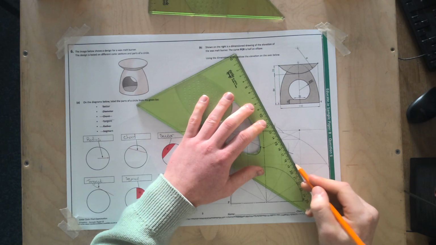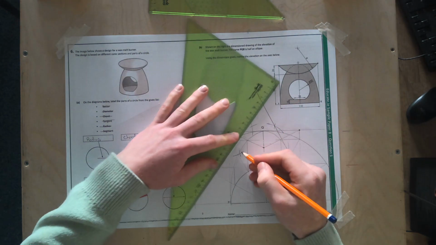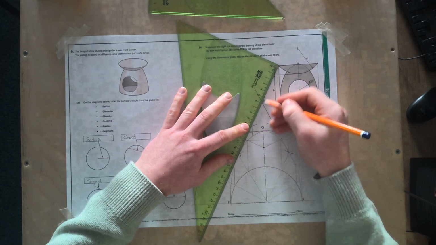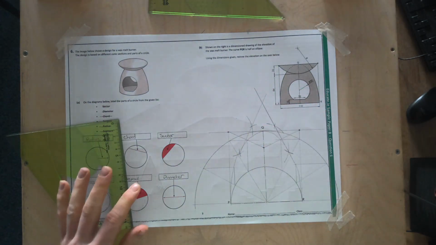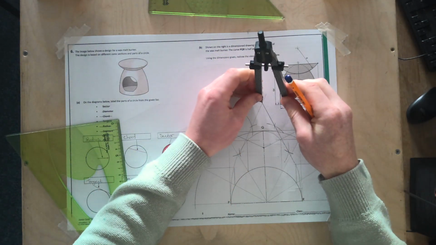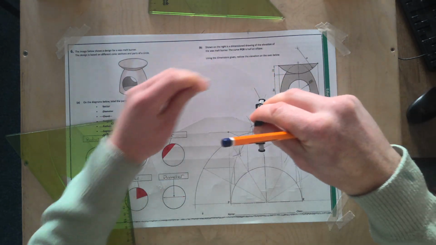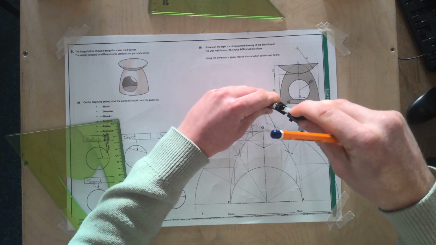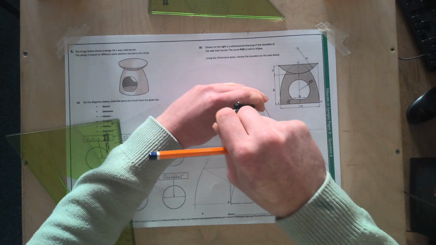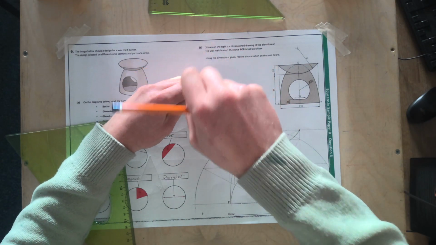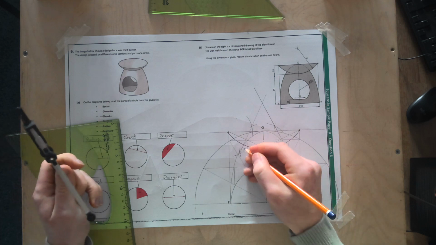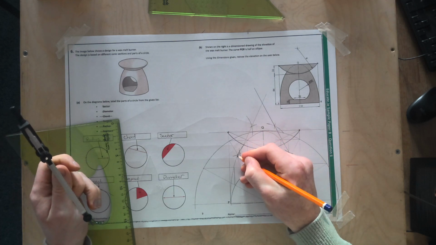So I'm going to bisect them. Where they meet now, that's the center. The point of the compass there, extend it to the point, and it should hit our 3 points then. Like so. Okay?